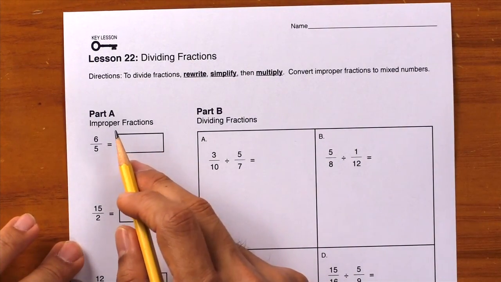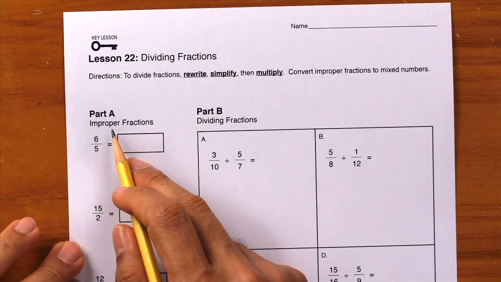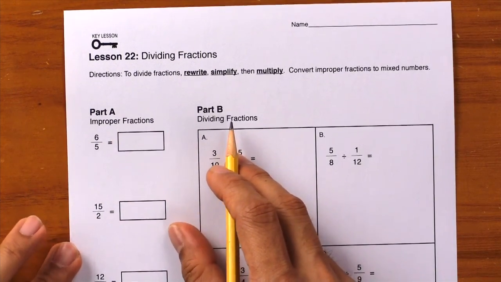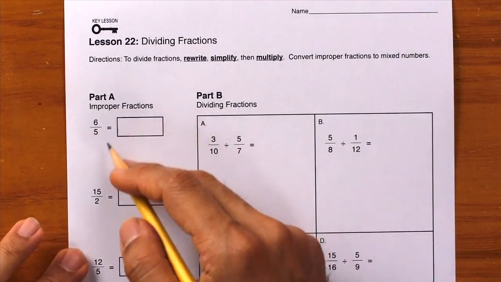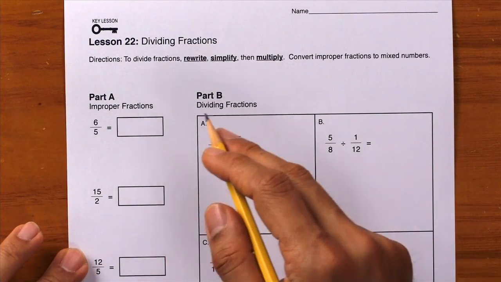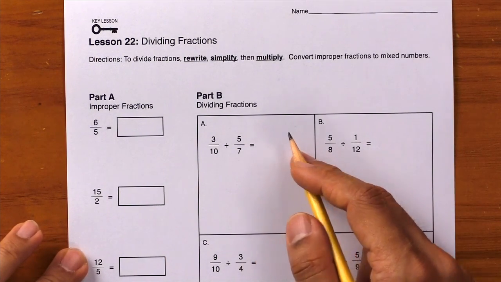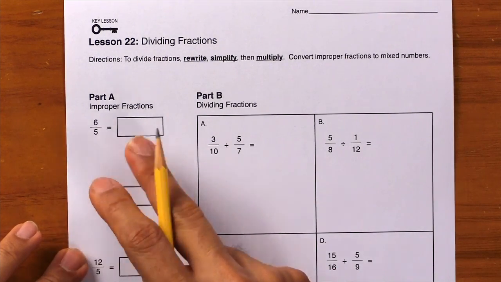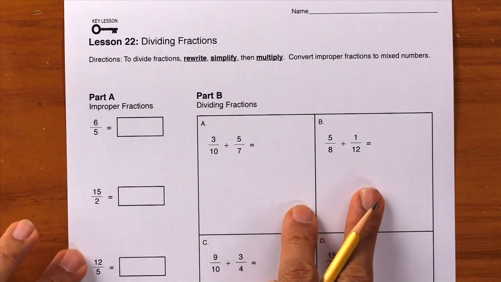This lesson has 2 parts. Part A is improper fractions, and Part B is dividing fractions. And every answer here in Part A will end up in Part B somewhere. We'll do 1 example from Part A and 2 examples from Part B.